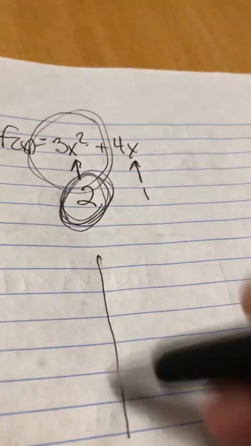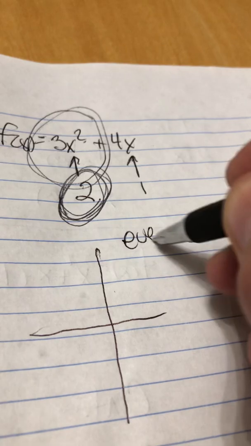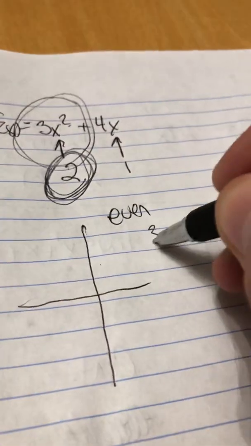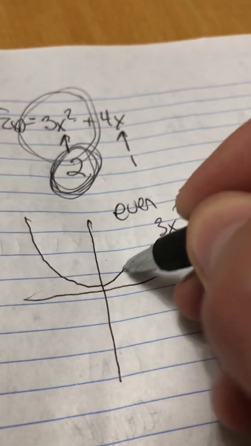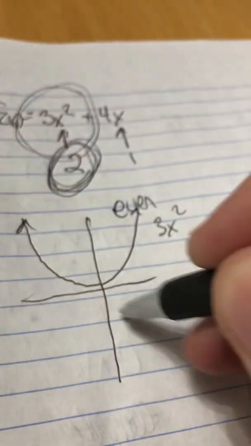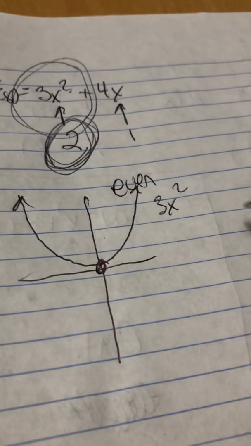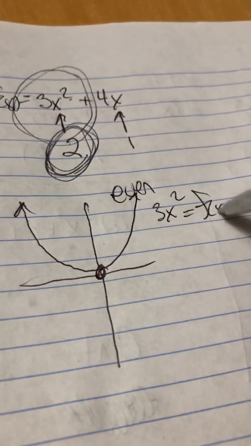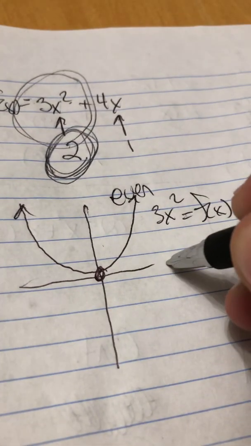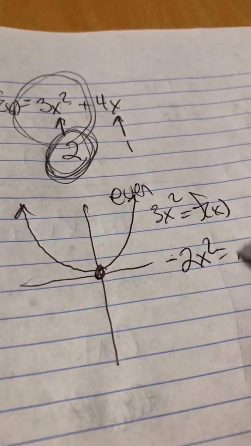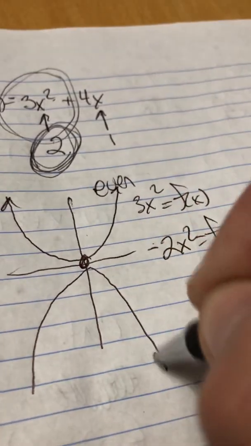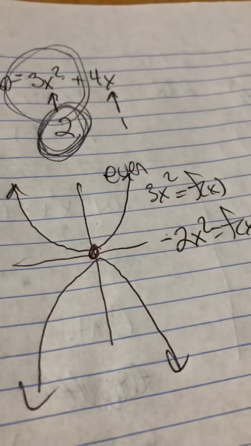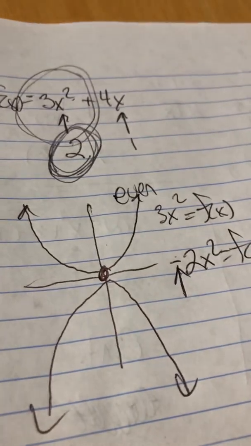So just a real quick note about different powers. If you have an even power function, like 3x squared, for instance, it's going to start high and it's going to end high. My drawing's poor. It would go through the origin. If your power function was negative 2x squared, it's going to start low, and then it's going to end low, and that's because of this sign here.